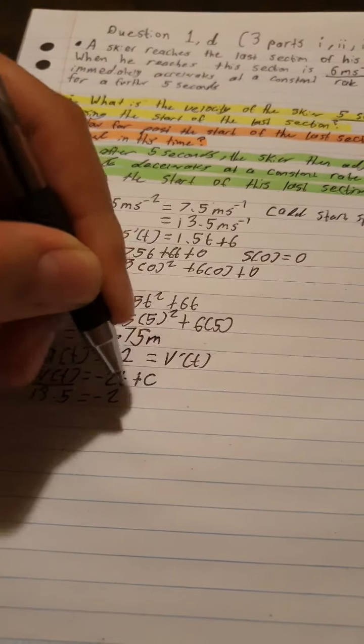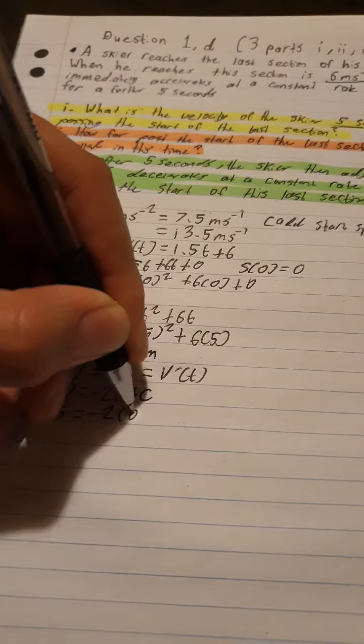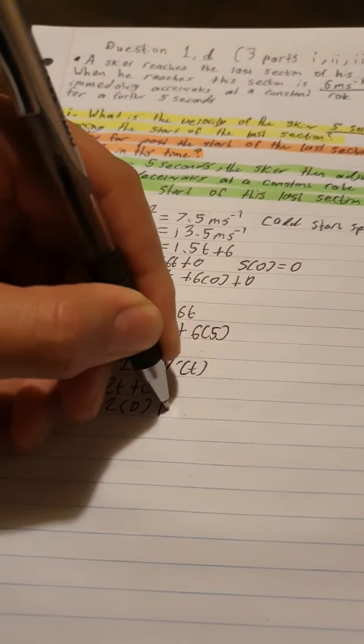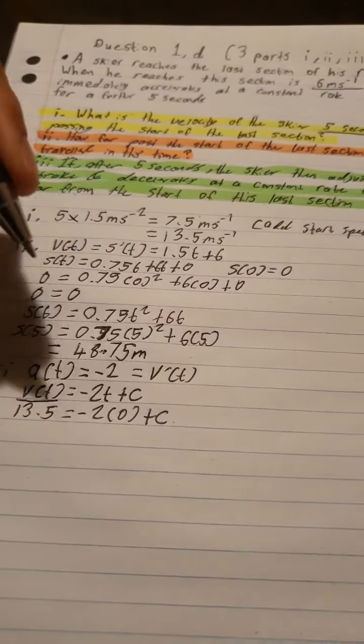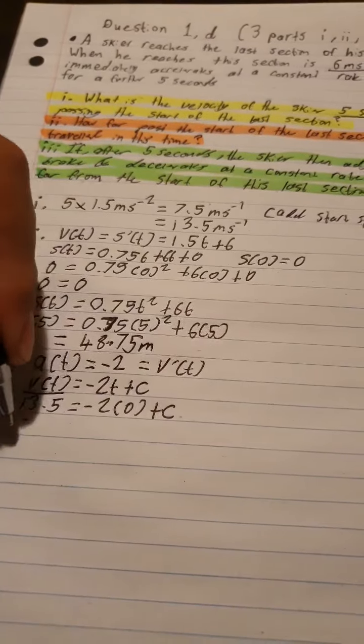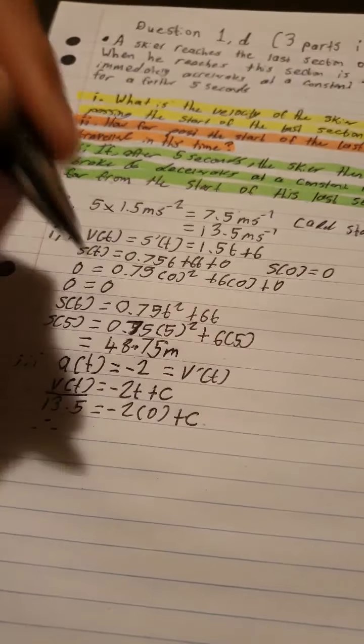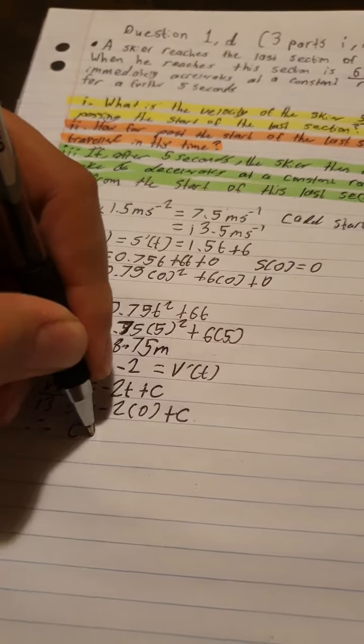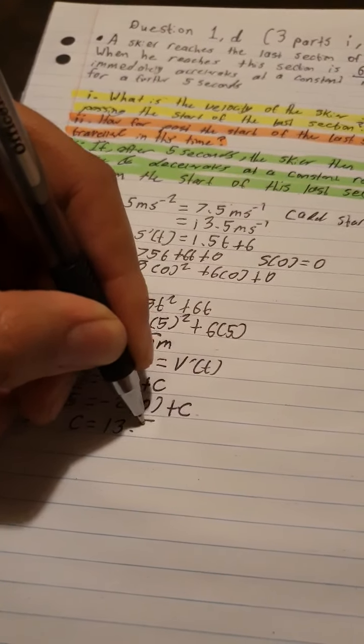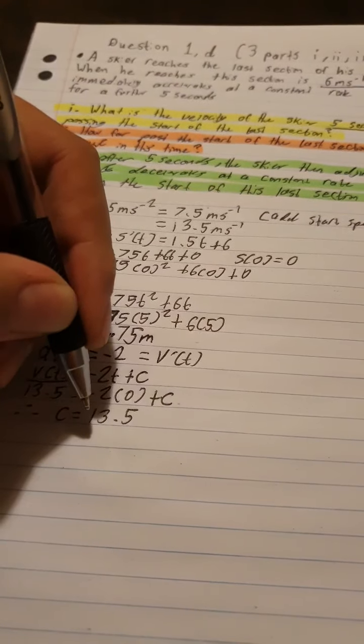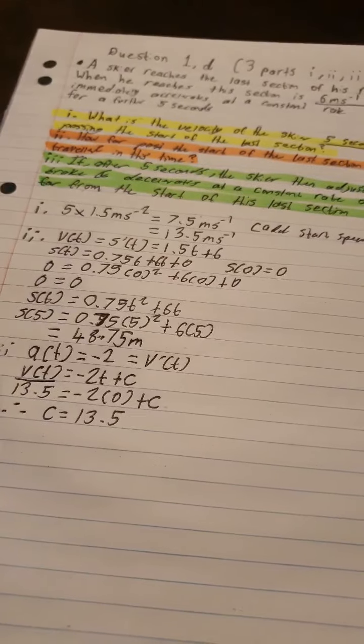We're just doing a lot of substitution here now. Therefore, c equals 13.5. Makes sense.